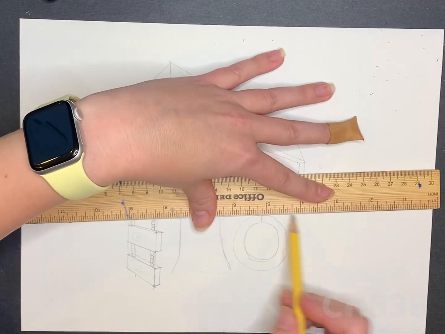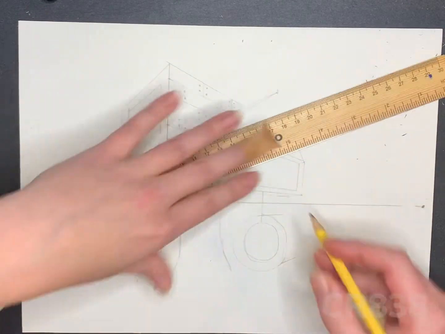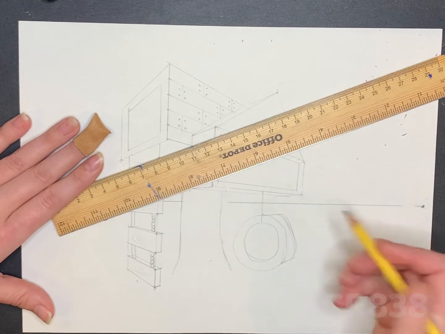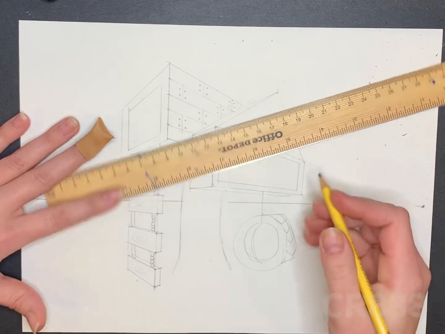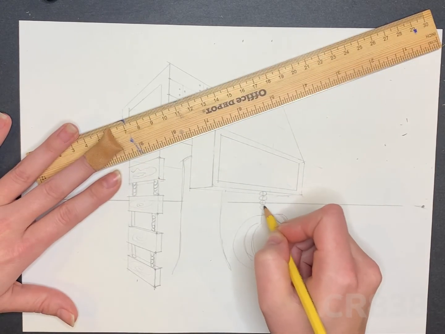Okay, and then we're going to see the right side of the tire. So I am using my vanishing point to make that look a little bit more three-dimensional. Okay, you do that on the outside and the inside. Give it a little texture for the tire and draw on your rope.